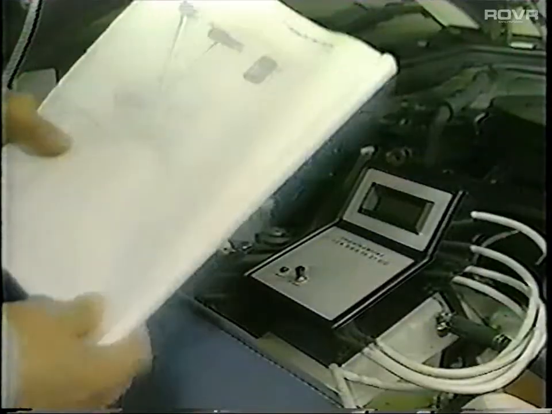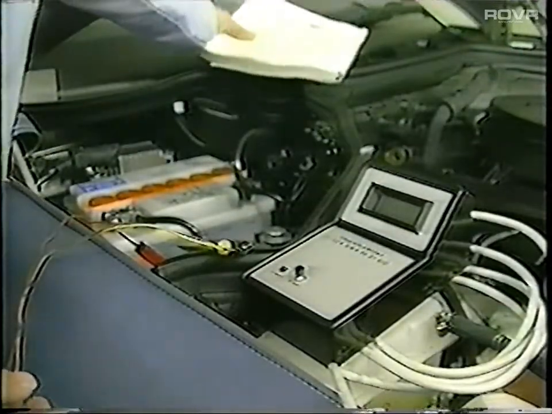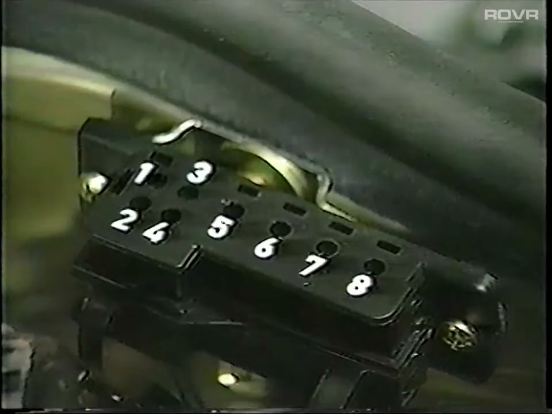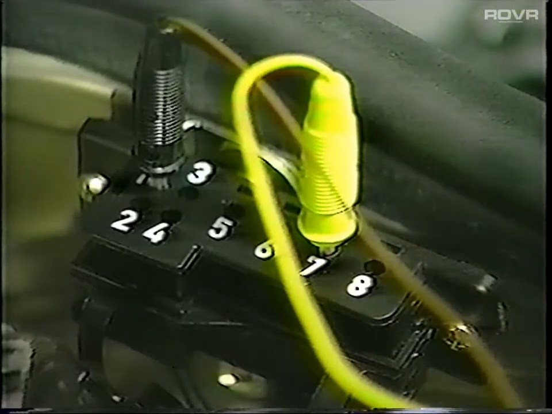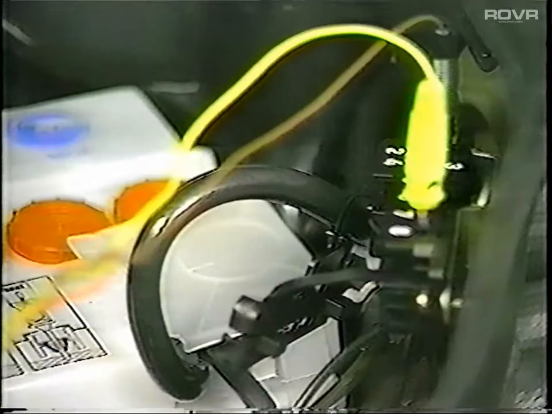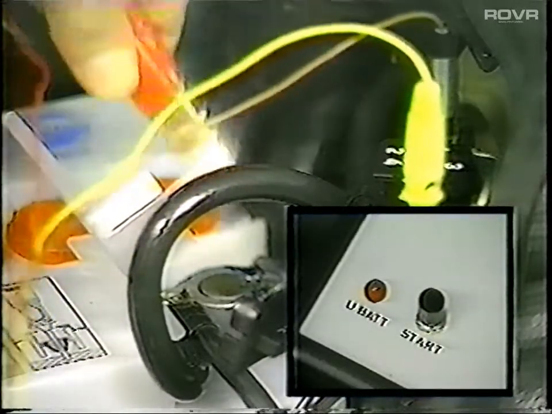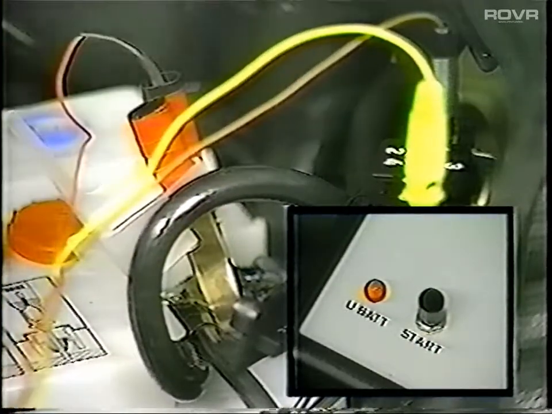To perform the test, the counter is connected to the test plug. You will recognize this plug as being the same test plug used for testing the EDS system on previous diesel models. The ignition switch is turned to the run position. If the tester is functioning and the current supply is correct, the battery LED will illuminate. You may then proceed with the test.